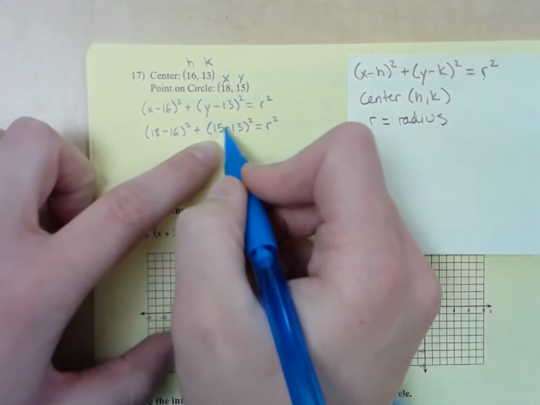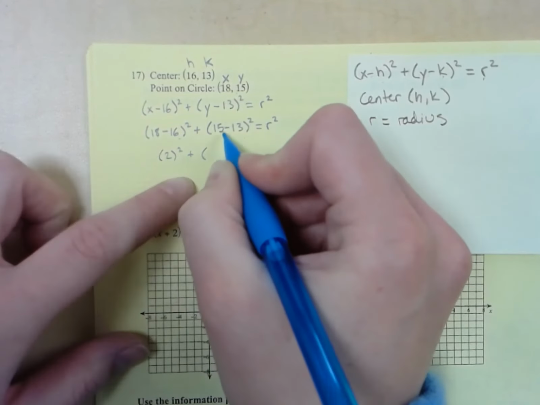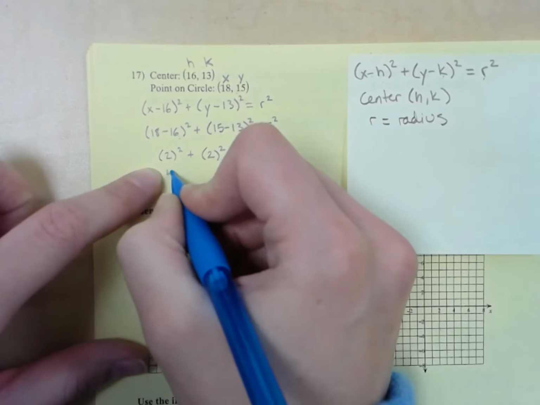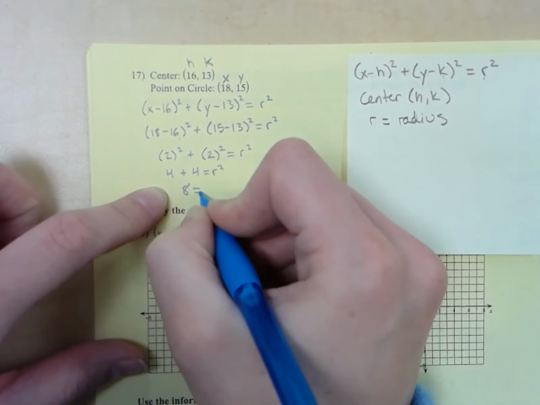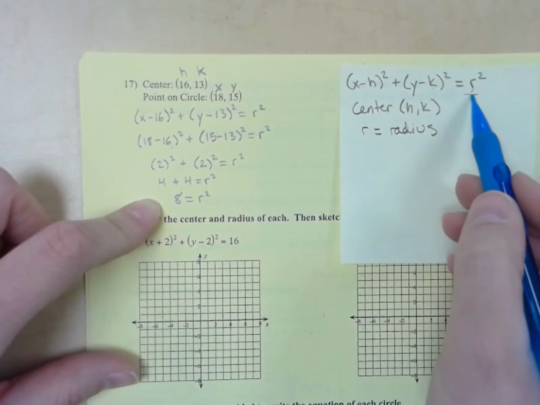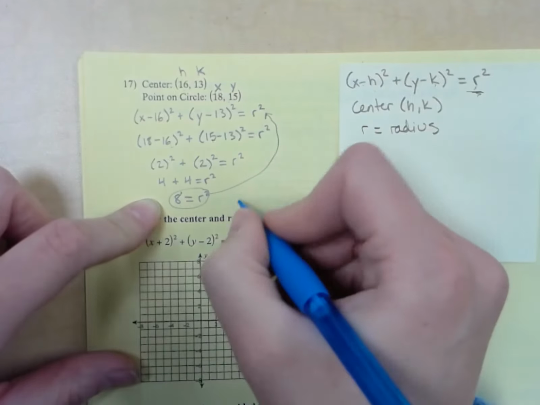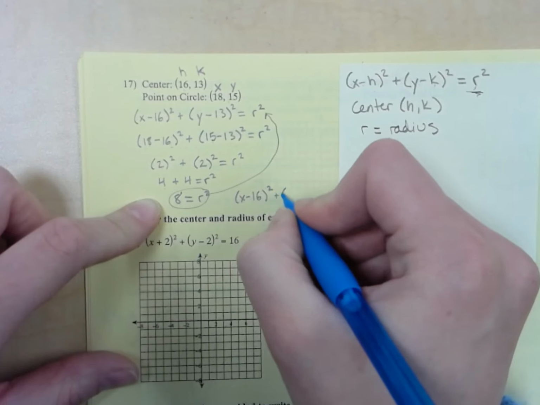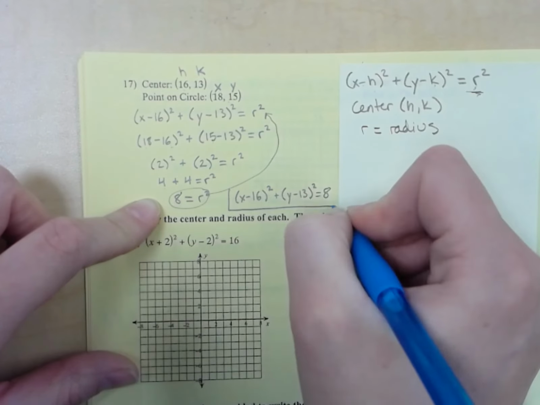So once again, that was x and y. We're going to simplify that, so I get 2 squared plus 15 minus 13 is also 2 squared. 2 squared is 4, plus 4, so I know 8 equals r squared. And you might be tempted to solve for r, but look at this. Our equation only requires r squared, which means I'm going to take that and just plug it in right there, and then I'll be done. So I got (x minus 16) squared plus (y minus 13) squared equals 8 as my final answer.